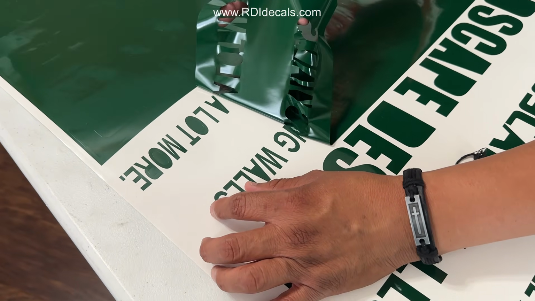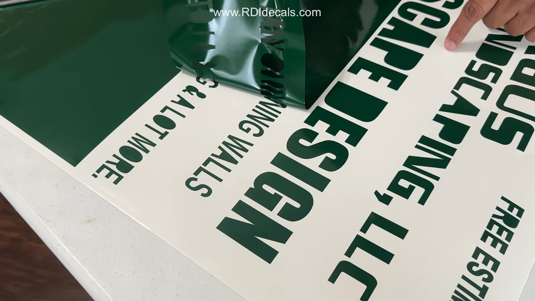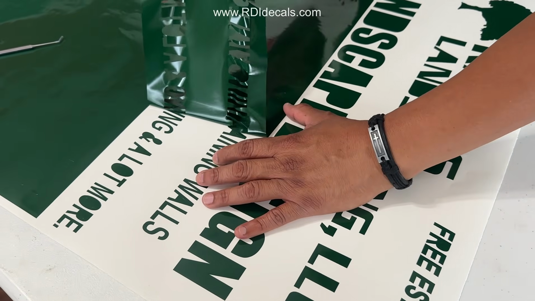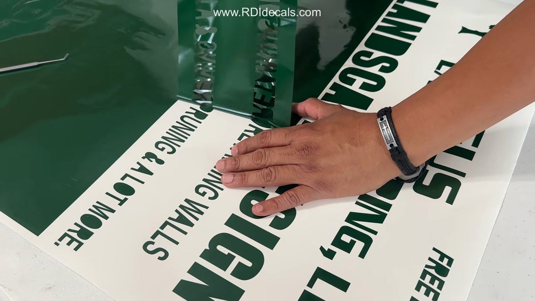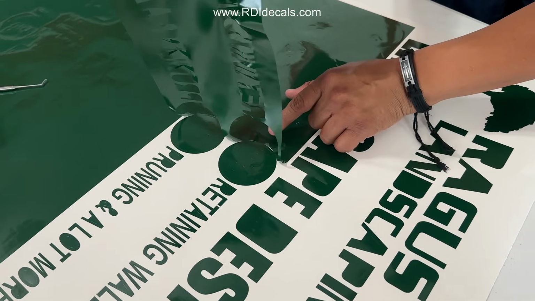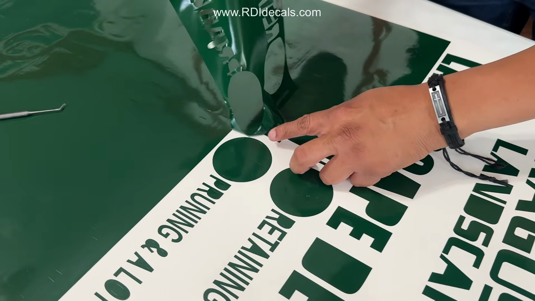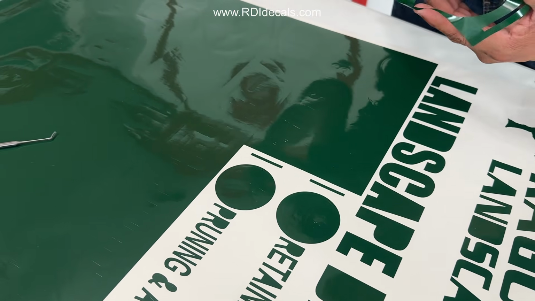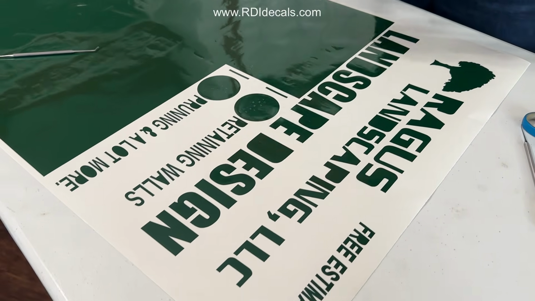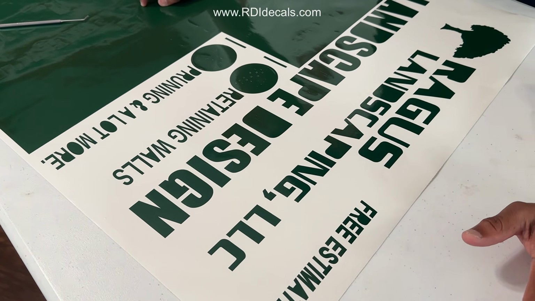And we already came across a challenge. You guys can see there's a lot of empty space here. A small section of it is missing, and we're trying to figure out how to do that. I think we're just gonna add it afterwards. We're gonna have to do it manually, which is not gonna be a big deal, but it will definitely slow us down a little bit, but it's just part of the process, you know.